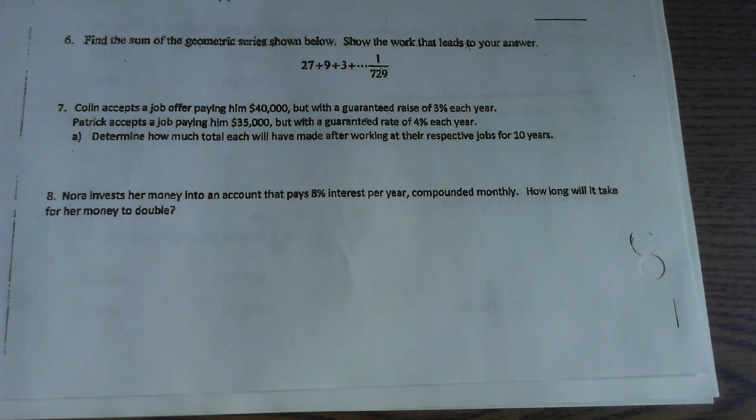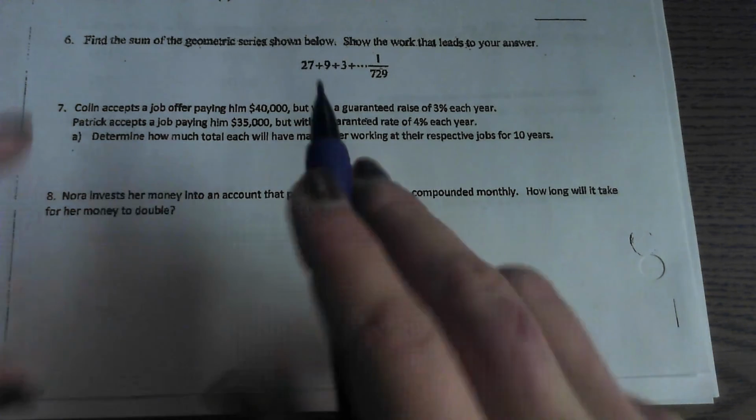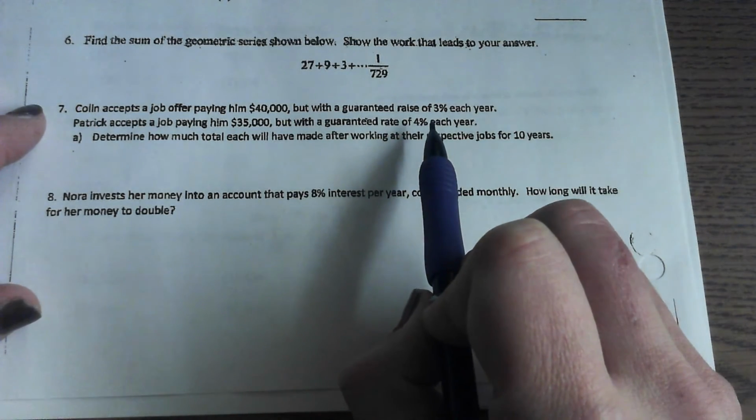Percentage is growing by a common ratio or by a growth factor. In the sequence series world, we call it a common ratio. Back in the exponential growth world, we called it a growth factor or a rate of growth. So the percentage gives it away.